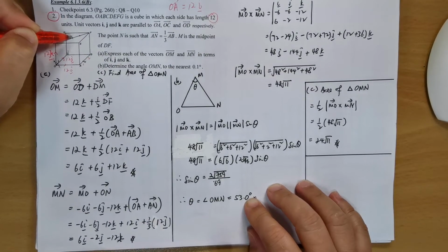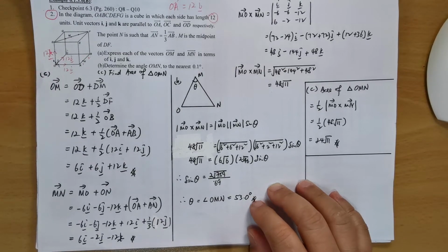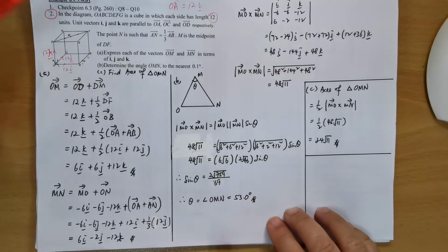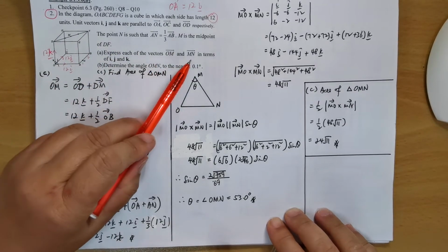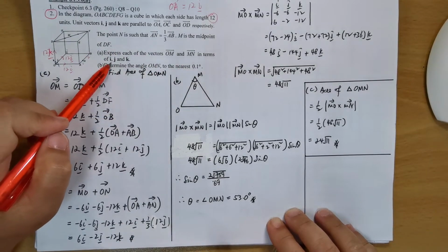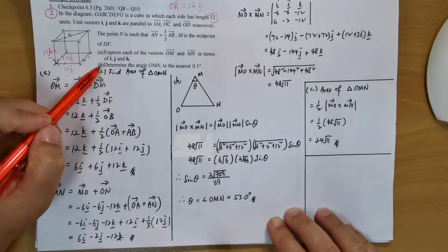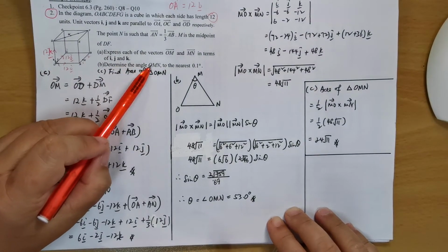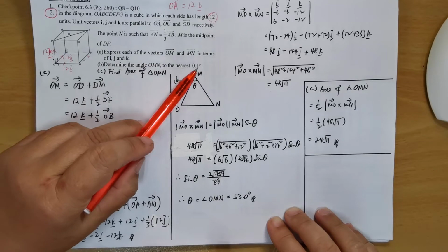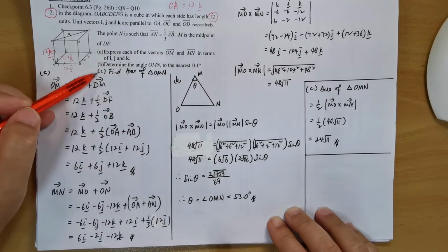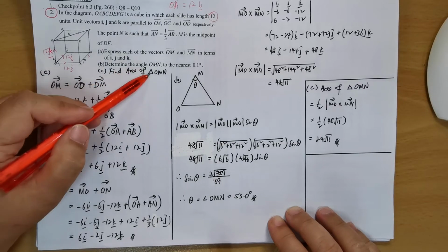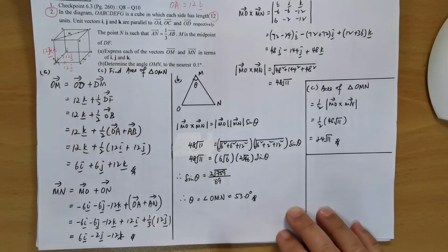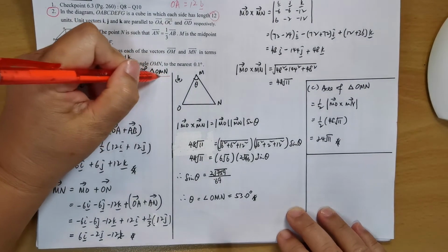All this information is given. Part A, you are asked to express vectors OM and MN in terms of I, J, K. And B, determine the angle OMN to the nearest 0.1 degree. I added in C: find the area of triangle OMN. Alright, this is the question.